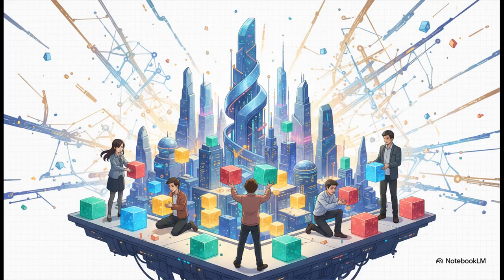So, here's the bottom line. APIs are more than just a technical tool. They are the fundamental connective tissue of the digital world. They're the building blocks that allow developers to stand on the shoulders of giants, to enable automation, to drive innovation, and to create the complex, interconnected software of today and tomorrow.